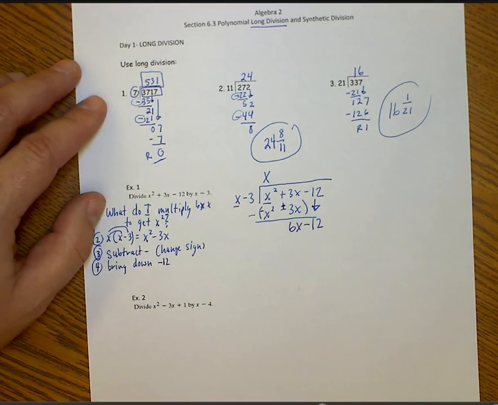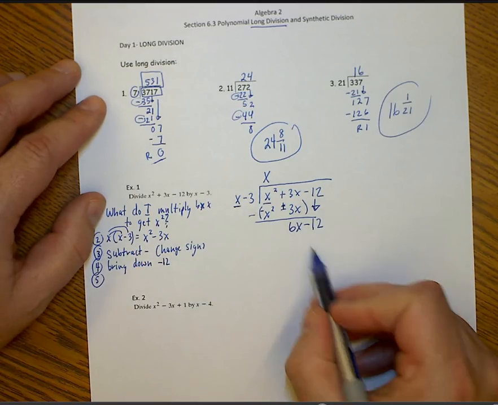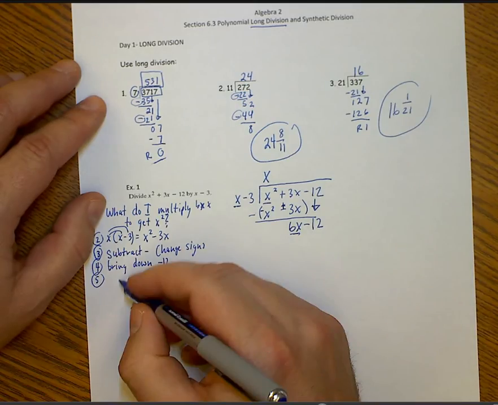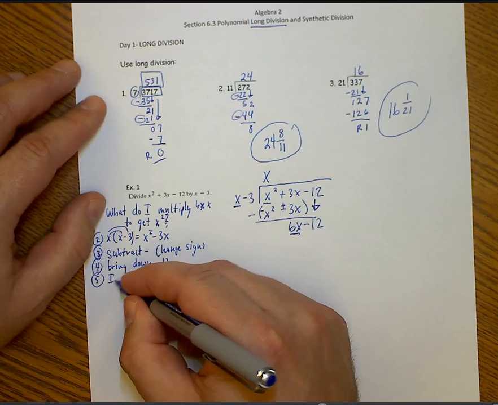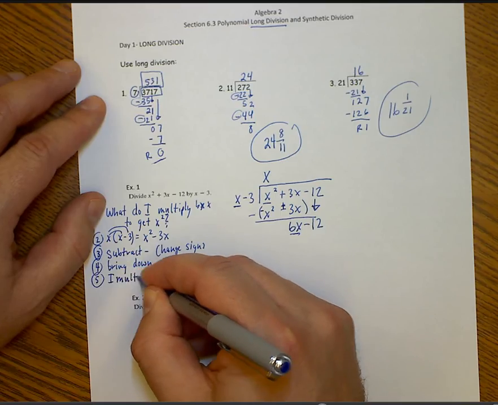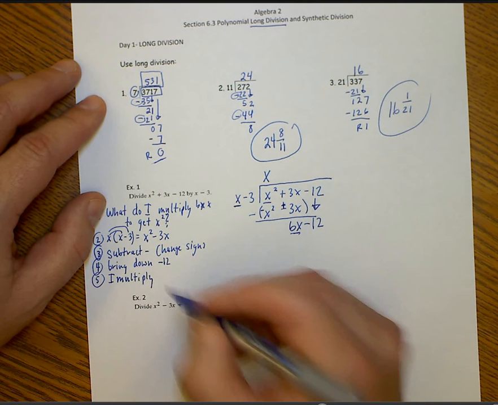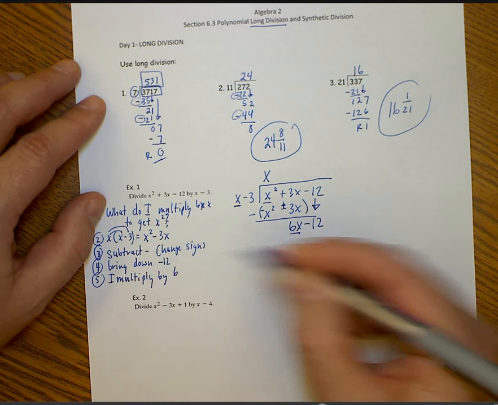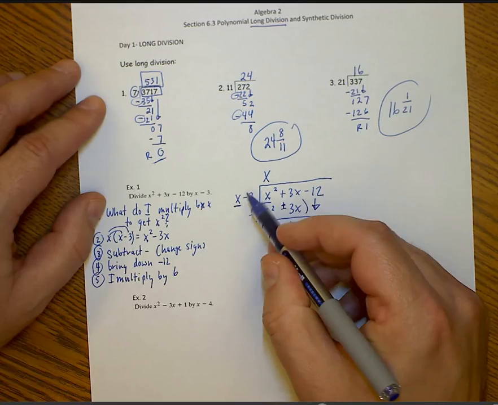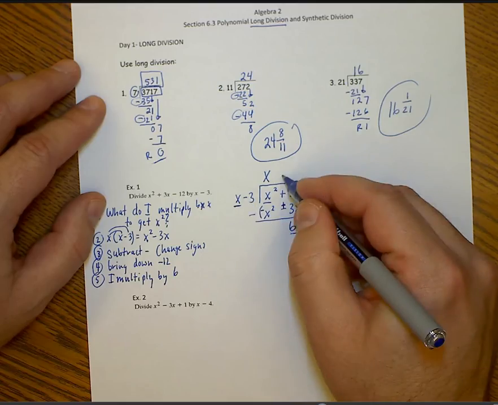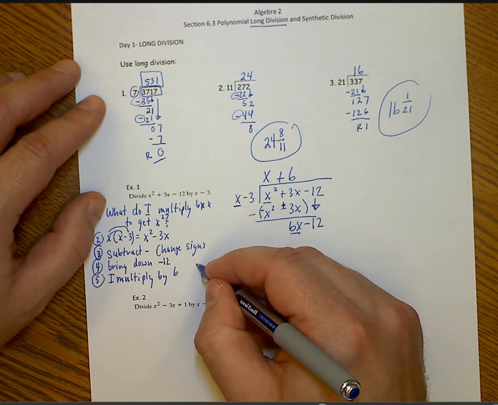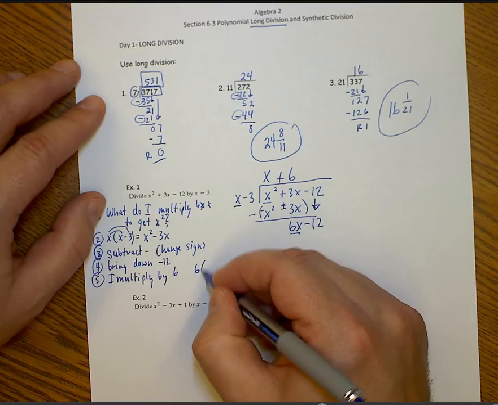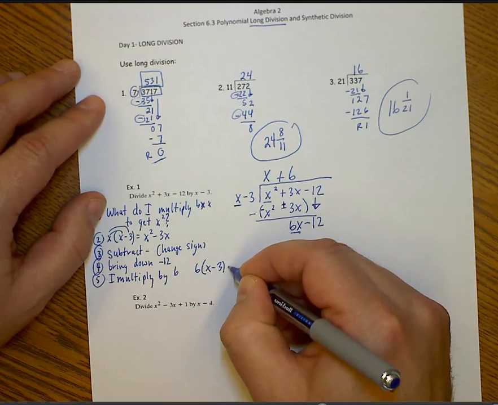So then I want to look at it and say, what do I multiply x by this time in order to get 6x? I multiply by 6. So I have 6 here, because what I'm trying to do is this: 6 times x minus 3 to get 6x minus 18.